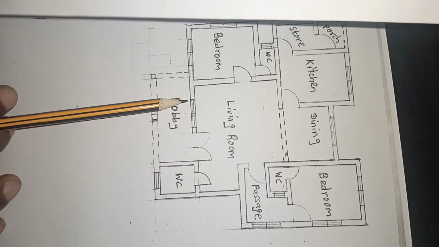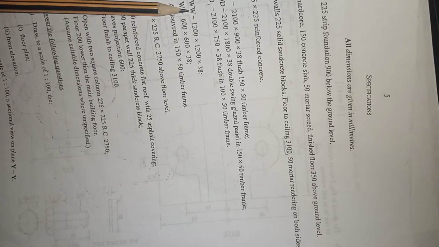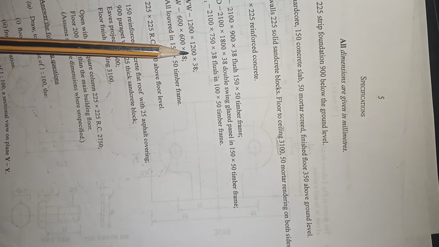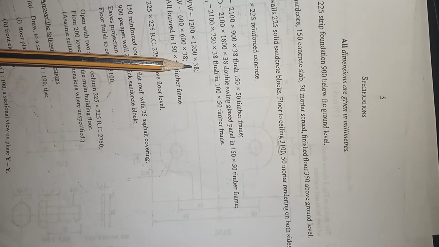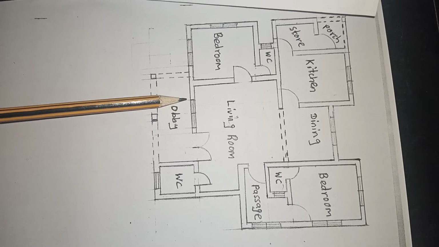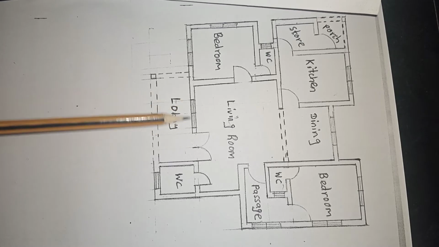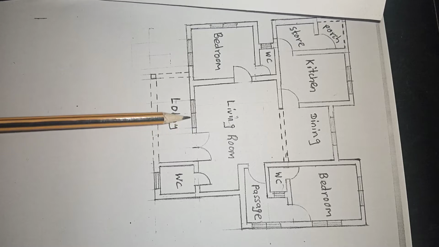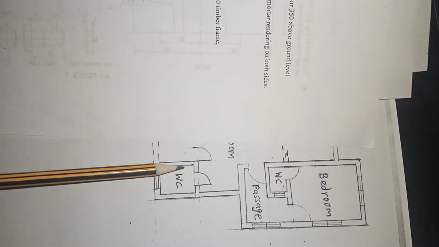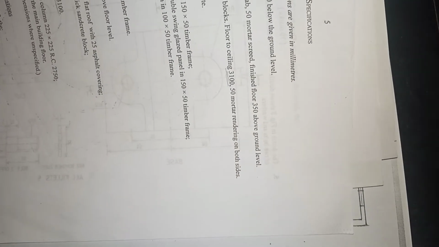And we'll have the widest window, which is WW, to give us 1200 by 1200 with a frame of 38, and that is what we have here. It means that we have this 1200 horizontally.